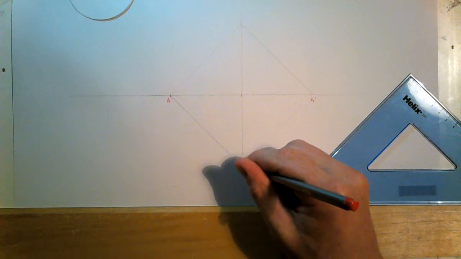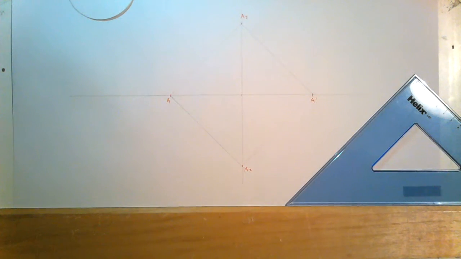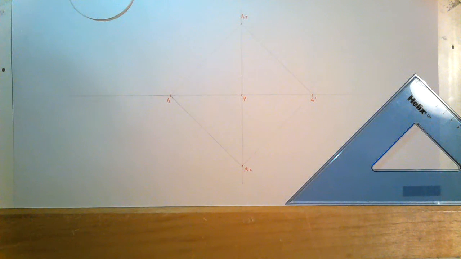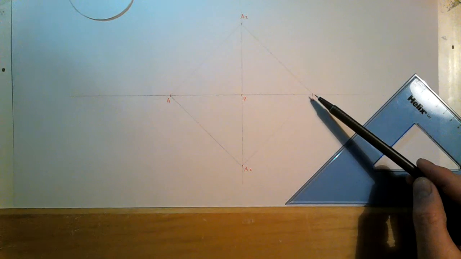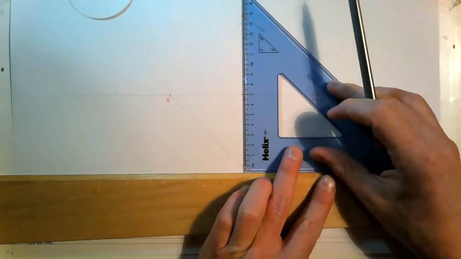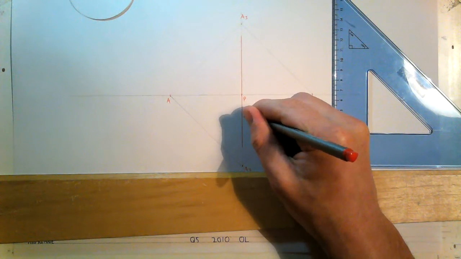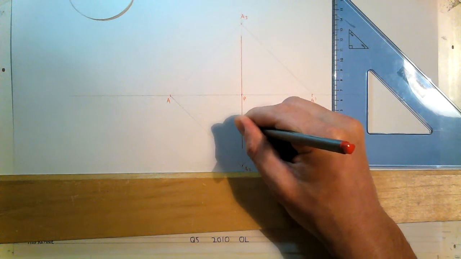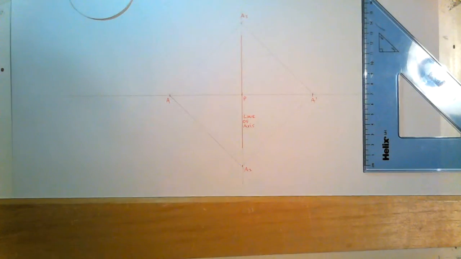A2, A3. Point P is our center point. And so they told us from point A to A1 is our axis symmetry. The line A2 to A3 is our line of axis, so I'm just going to highlight that in red. Line of axis. Right, so we have all our points.